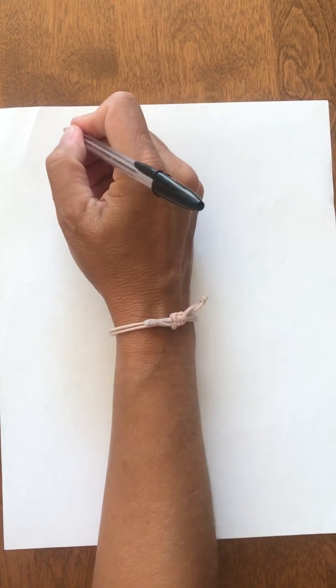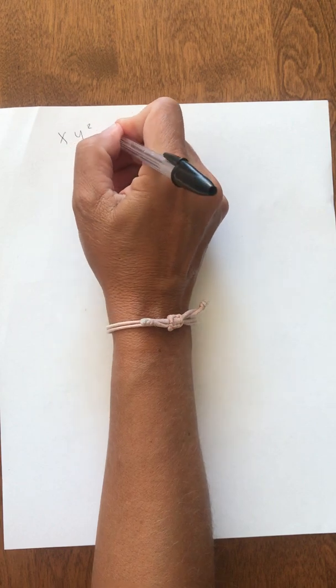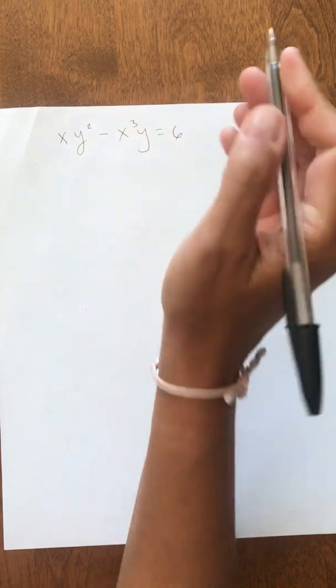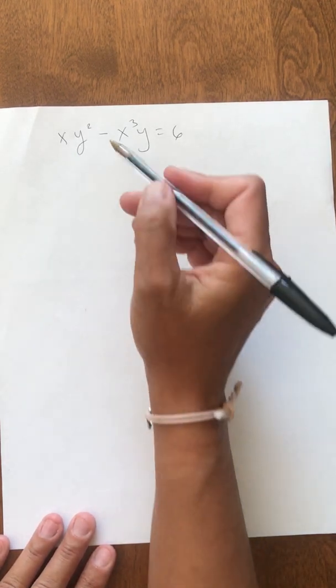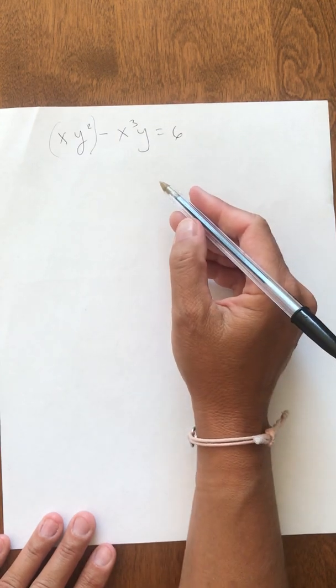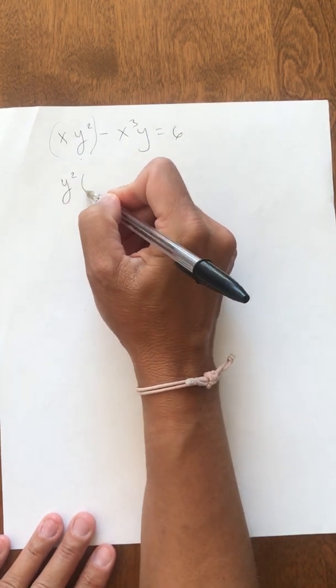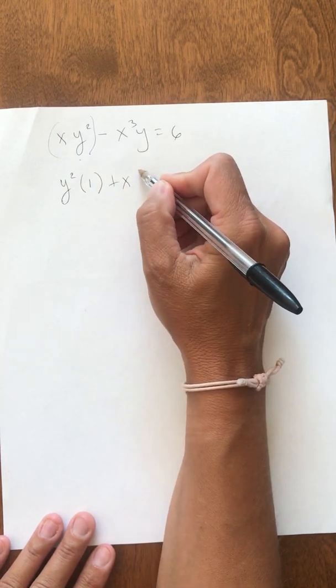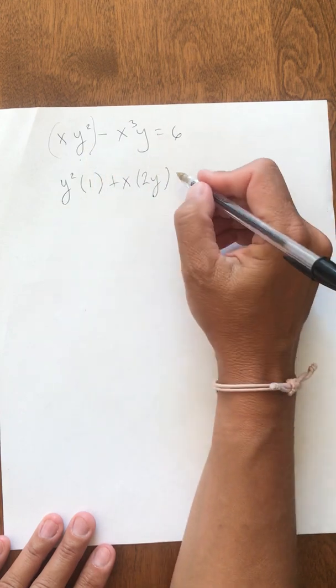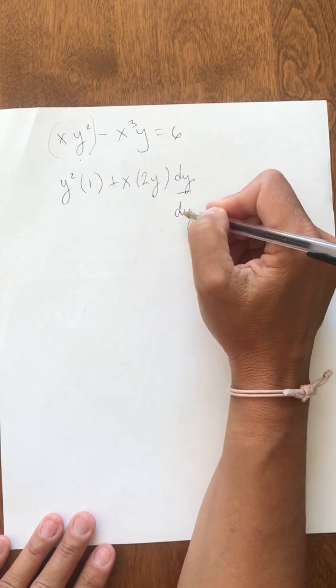All right, and then for the very last problem on this worksheet, oh, can you see my paper? So I want to show the derivative. So if I have x y squared minus x cubed y equals 6, because I have x's and y's in here, I know I have to use implicit differentiation. I have a product here, so I get to use the product rule. So I have y squared times the derivative of x, plus x times the derivative of y squared, which is 2y, and every time we take the derivative of y, we throw on a dy dx. That is not an x.